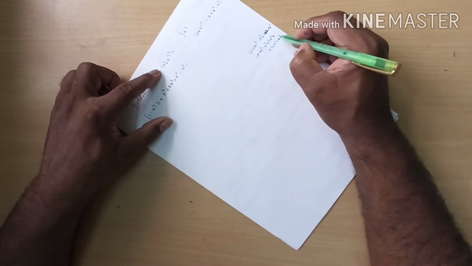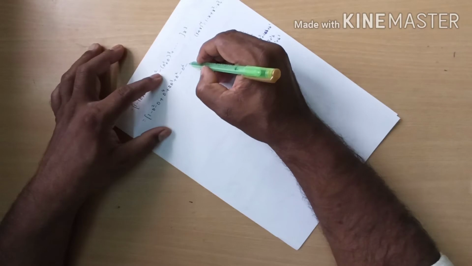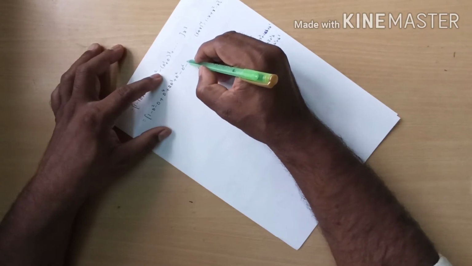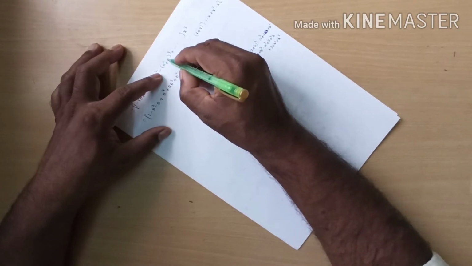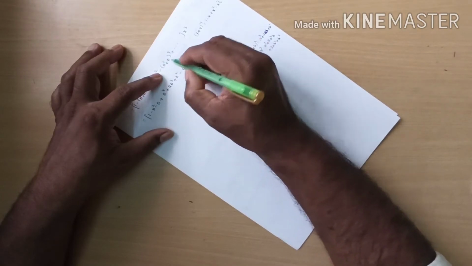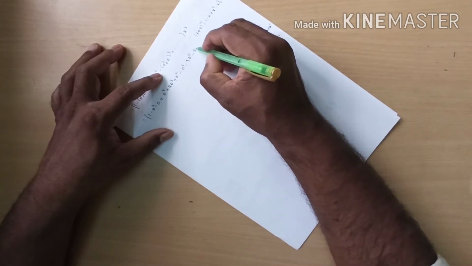Therefore, a power 3 is D power 6, minus 3a square b is 3D power 5, because a square is D power 4 and D power 4 into D is D power 5, minus 3ab square is 3D power 4.